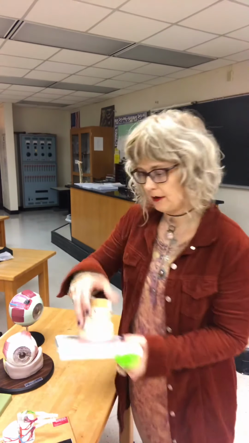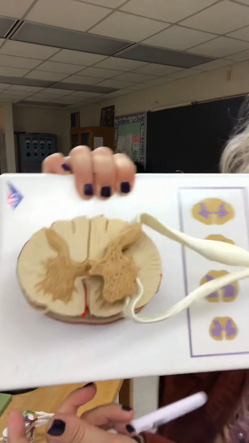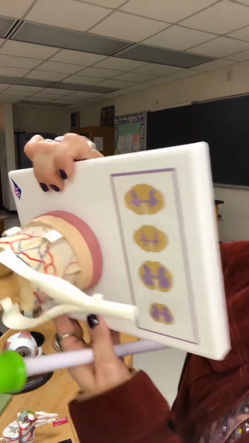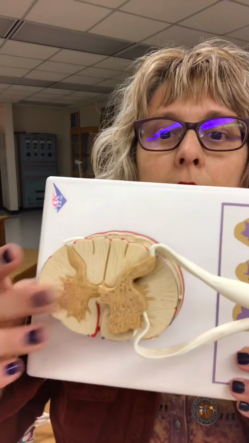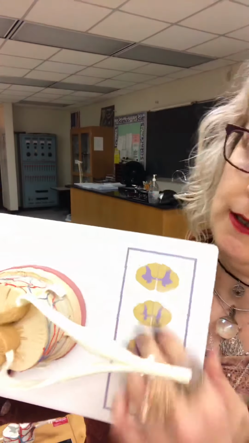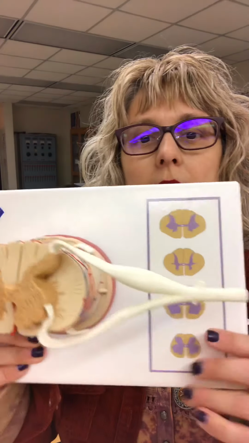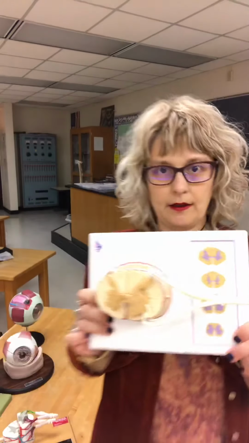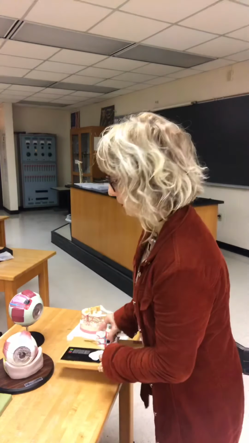Let me show you another model that we have here. You can see a very close-up view of the dorsal root. Oops, I have it upside down. This is the correct way to have it. Take a look and you can see the gray matter right here, the white matter surrounding. You have the dorsal root ganglion right here, coming in, and then the ventral root. That's pretty much it with the spinal cord model. Make sure you are fully aware of these models so you can practice before the practical.